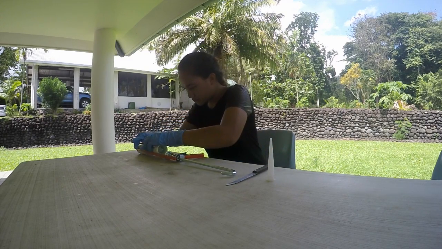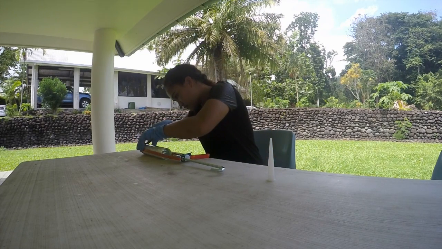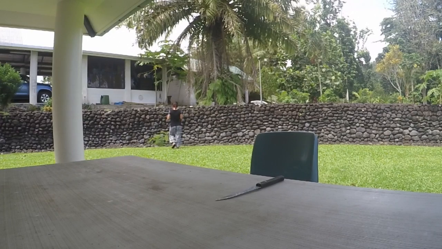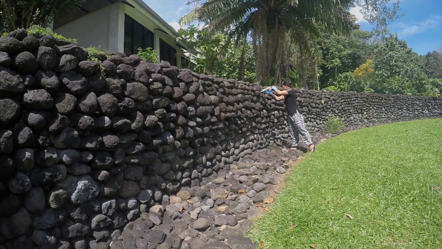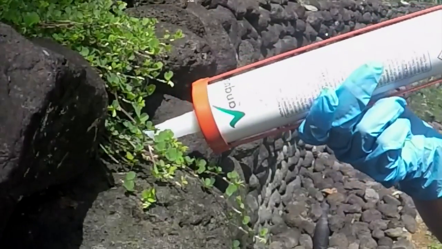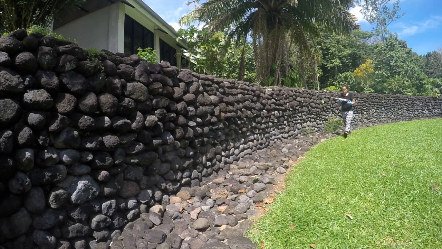The cartridge is loaded in the gun, the cap removed, and a nozzle screwed on. In areas where small children or animals may be able to access the bait, it's advisable to apply it at heights greater than 1.5 meters. Because paste bait can dry out and become unattractive to ants, it is best applied to crevices, cracks, and other sheltered areas. Always check the manufacturer's instructions for bait application rates.